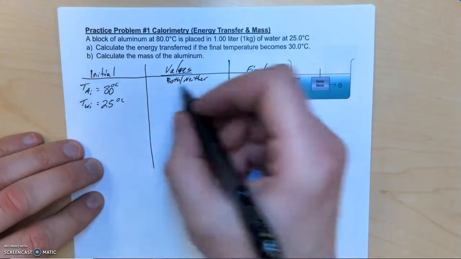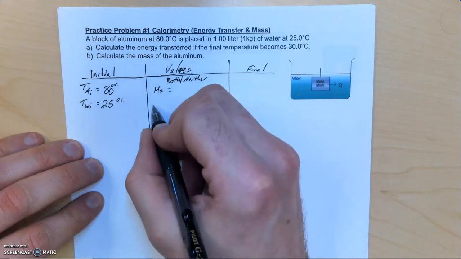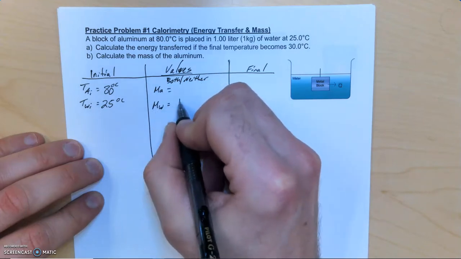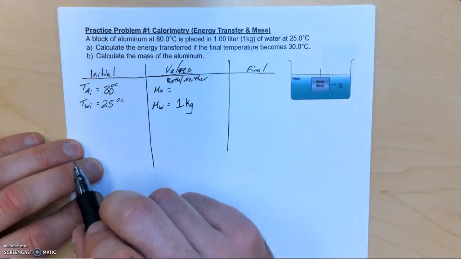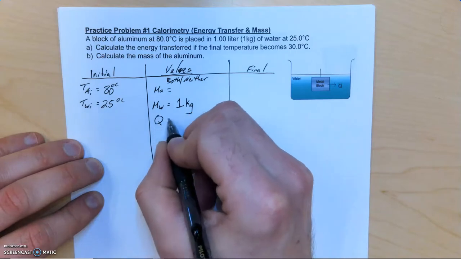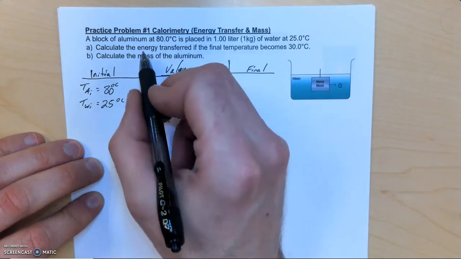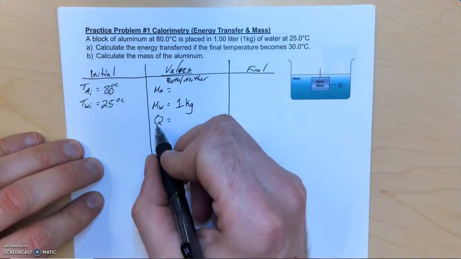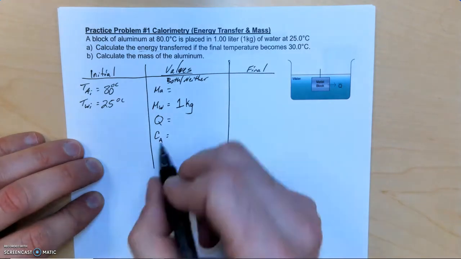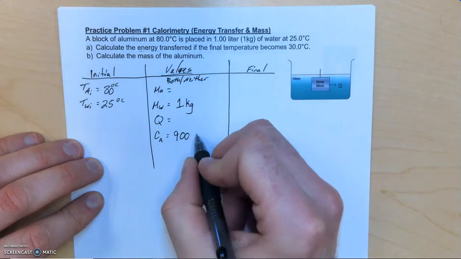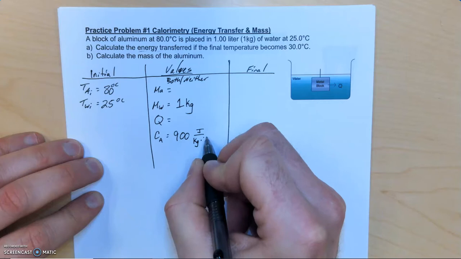All right. The mass of the aluminum, we don't know. The mass of the water is 1 kilogram. Tells us that right there, 1 kilogram. Our energy transfer Q, I'm not sure what that is. We got to figure that out. That's what we're solving for right here, energy transfer. All right. What is the specific heat of aluminum? Looking at specific heat on a chart, we find out that it's 900 joules per kilogram degree Celsius.